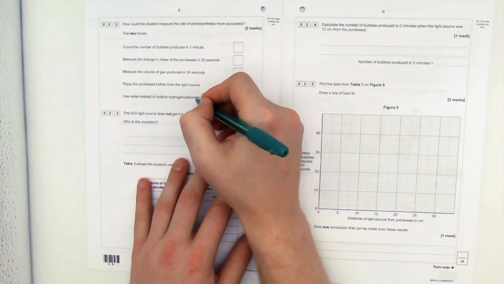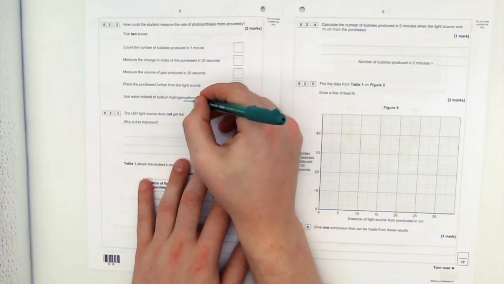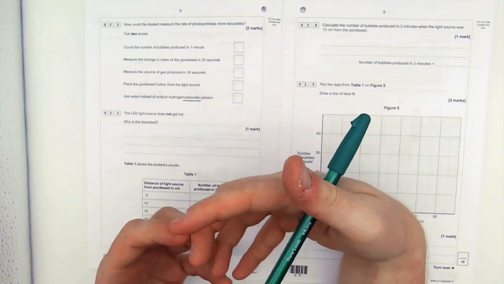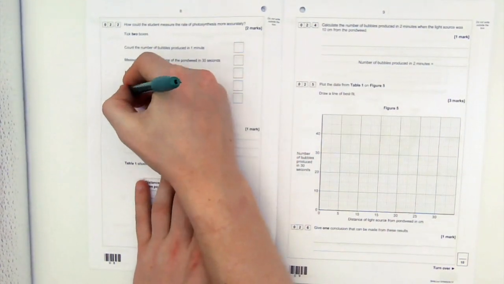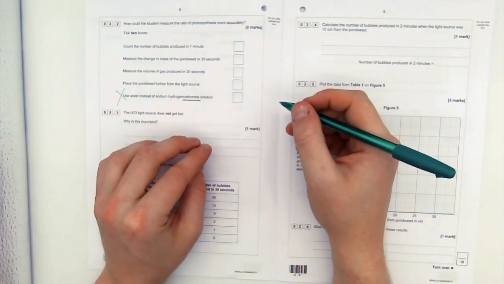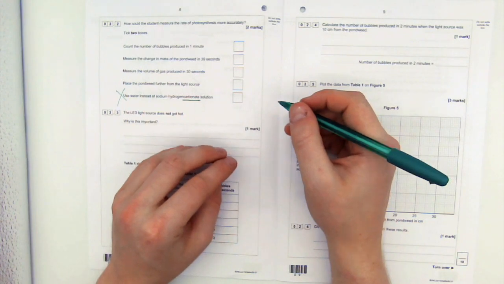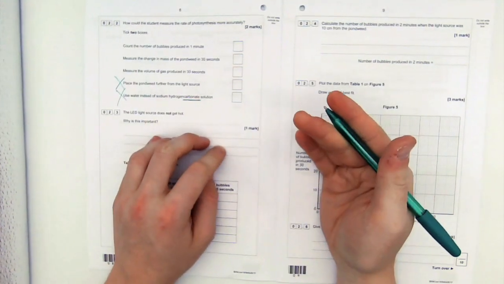So the sodium hydrogen carbonate is there as a source of carbon dioxide, because you can see here the carbonate. So when it dissolves, you've got this available carbon dioxide you can think of. So it's not going to be this one. And if they place it further from the light source, that's actually what we're changing in the experiment. So that's not going to help us measure it more accurately.